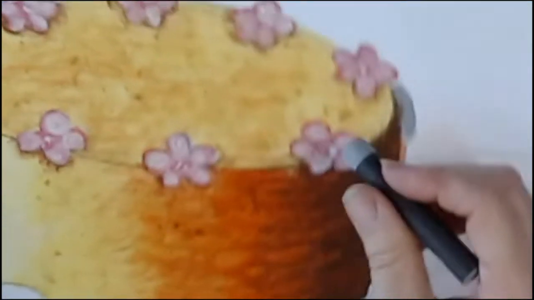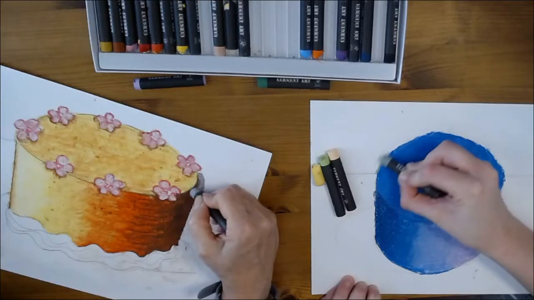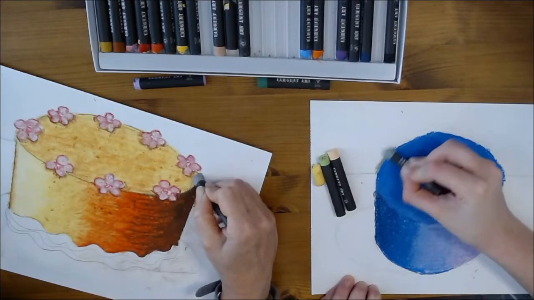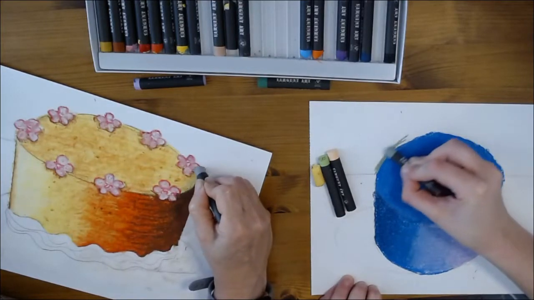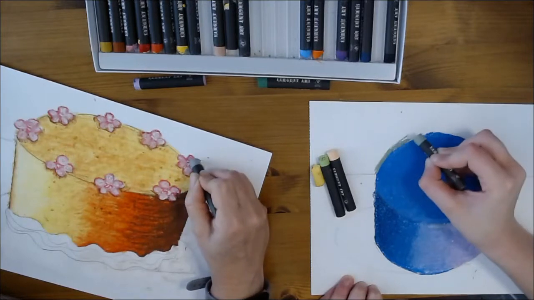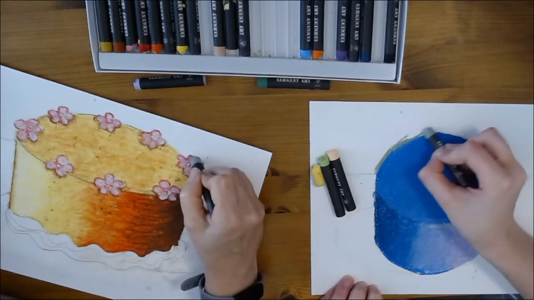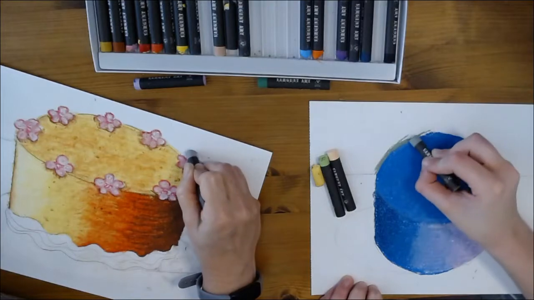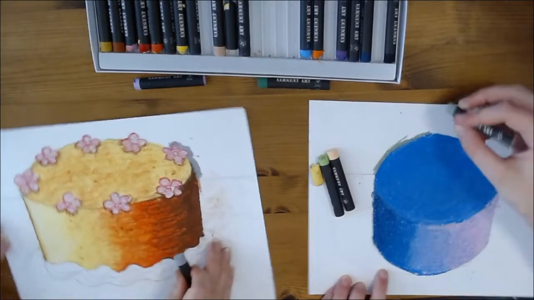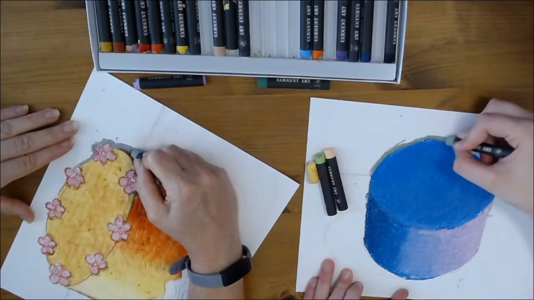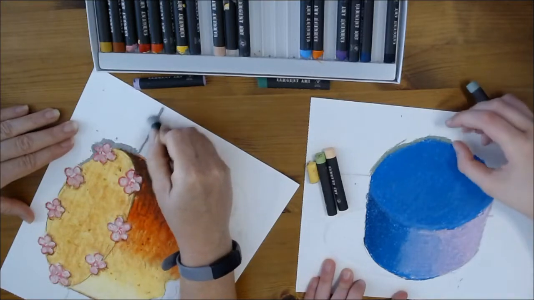Oh, I'm already going over my cake. I better be careful. You can always neaten up by going back over your cake with the color it's supposed to be, or scrape it with your fingernail. We know we can scrape off oil pastel, especially if there's oil pastel underneath it. And I'm going to outline this background line here.